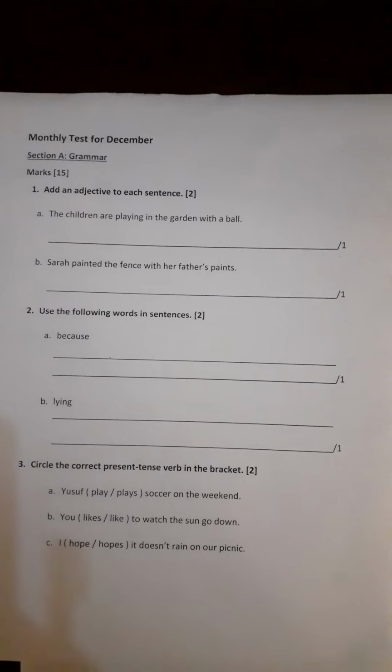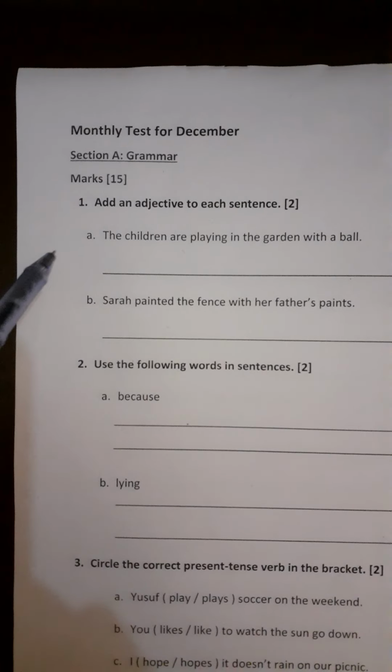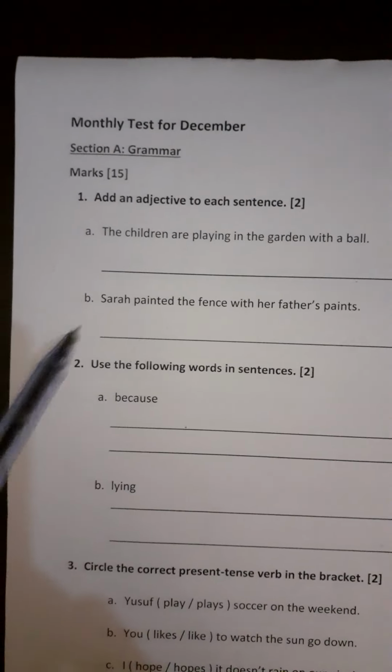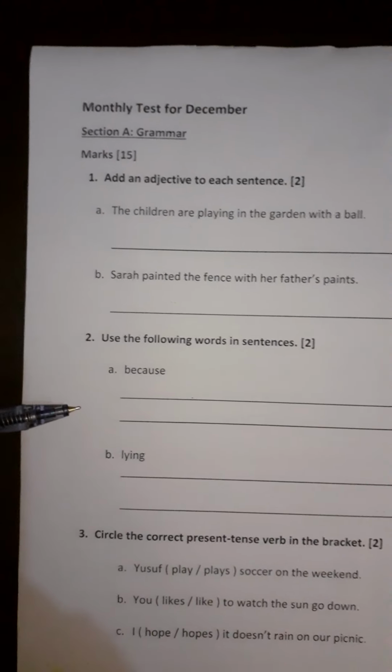Okay, and if you are going to do it in the copy, then I'm just going to show you first how you're going to do it, and then I'm going to go over the test. As you can see, all the questions are numbered, and then you have alphabets here for the parts of each question.